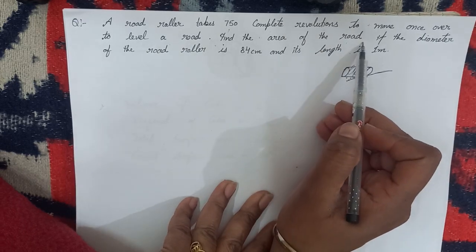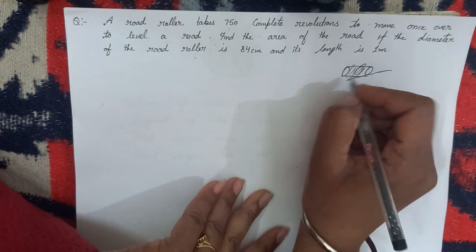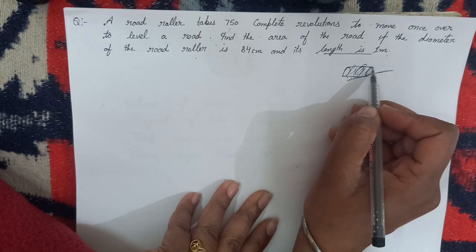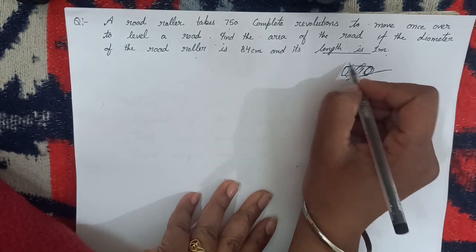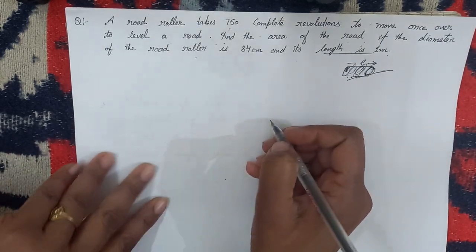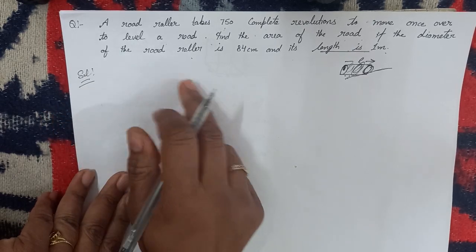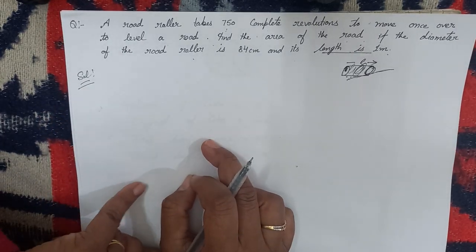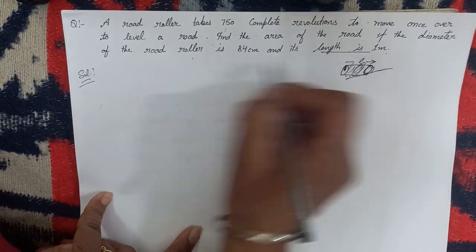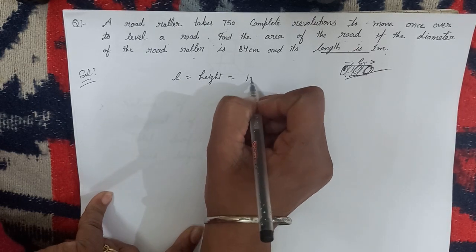Now we have to find the area of the road, if the diameter of the road roller is given and the length is given. Now that cylinder is placed on a road, so the height becomes the length here and the radius will be the radius. I will give you this question as your homework to do. I will give you just a hint of it and you people will do it. The length given here is equal to the height of the cylinder, and that's given as 1 meter.